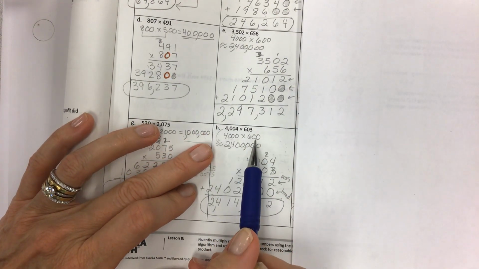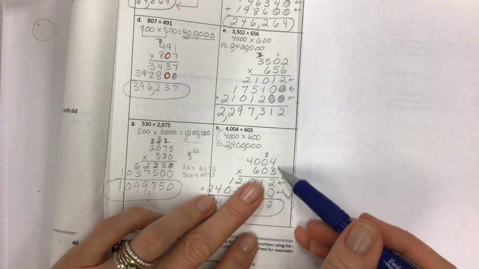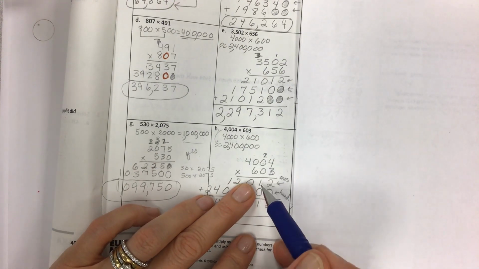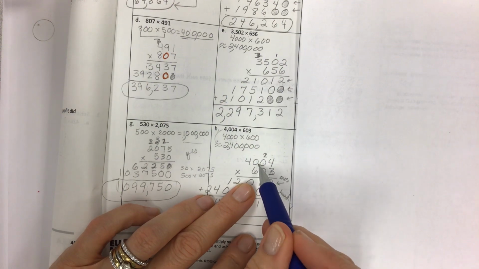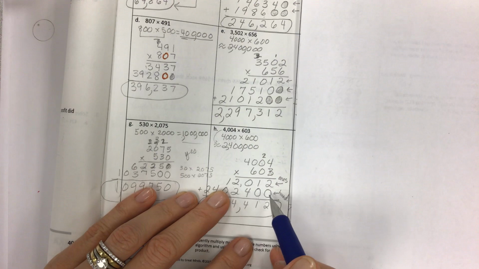4,000 rounded, then 603 rounded to 600. Multiply, get your estimate, set it up. 3 times 4 is 12. That's the 1 because 3 times 0 is 0 plus 1. Then 3 times 0 is 0. Hold that place. 3 times 4 is 12.